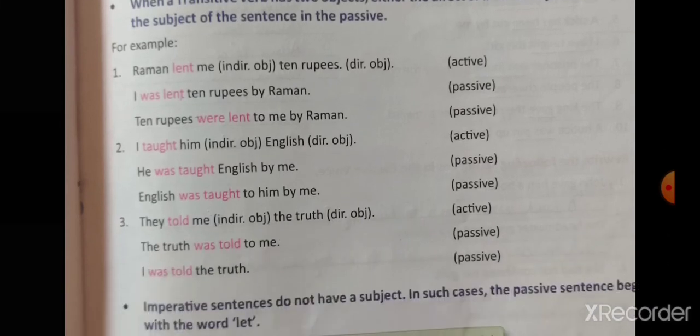Similarly, I taught him English. So English is the direct object and the indirect object is him. So, he was taught English by me, and English was taught to him by me. They told me the truth. So, the truth was told to me, and I was told the truth.